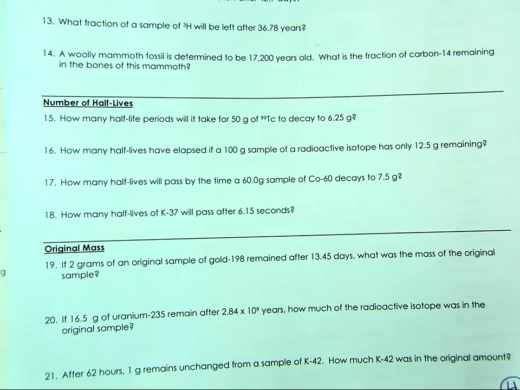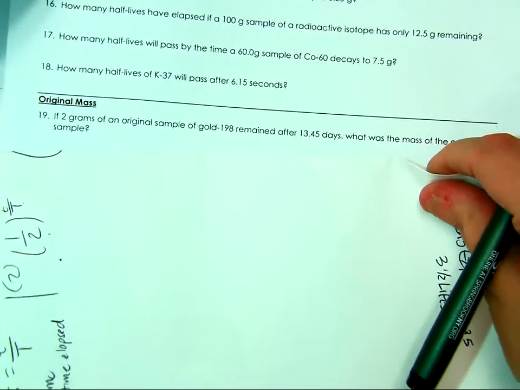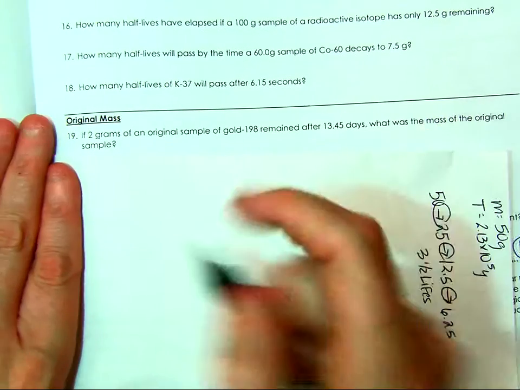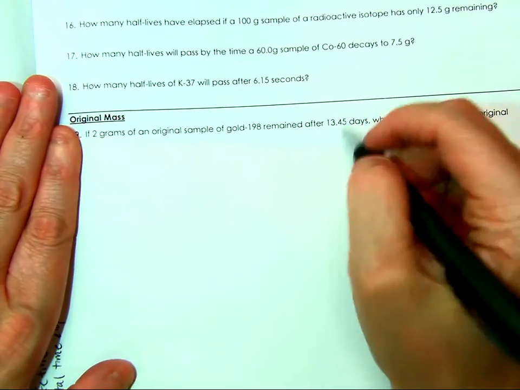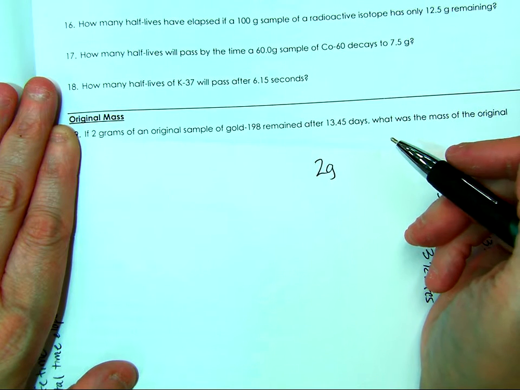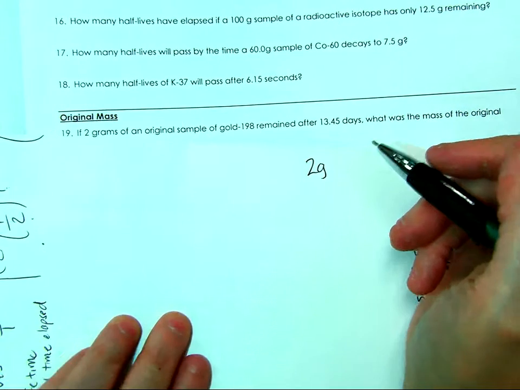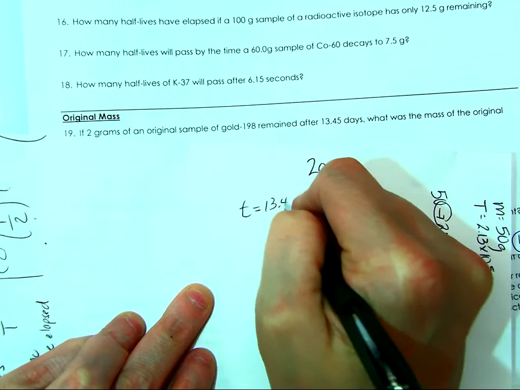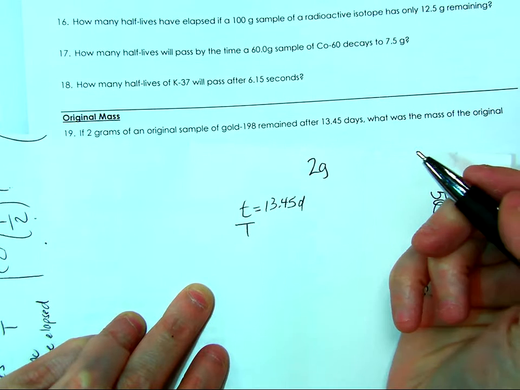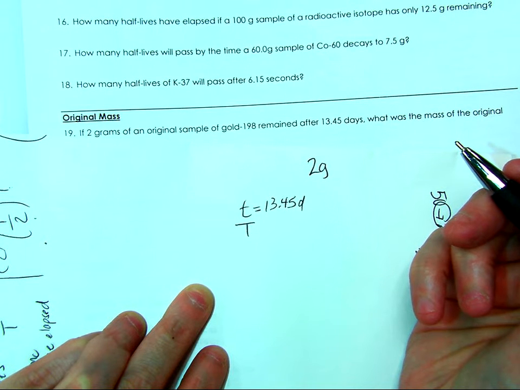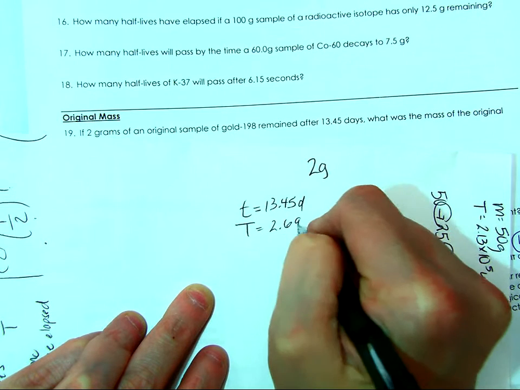And the last process that you'll be able to do is to figure out what the original mass was by using all of these different processes to figure it out. So 2 grams of an original sample is left. So I'm going to put 2 grams all the way over here after 13.45 days. So my total time is 13.45 days, and my half-life of gold-198 is 2.695 days.